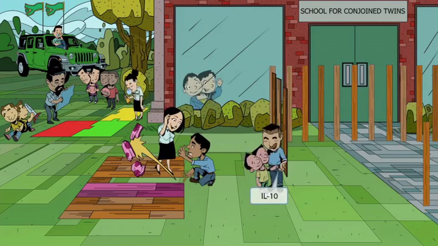Another worker can be seen building a fence made from interlocking slats for a petting zoo near the front of the school. One of the conjoined twins can be seen kindly returning a dime that they saw fall out of his pocket. The dime being returned to this guy will be our symbol for IL-10.